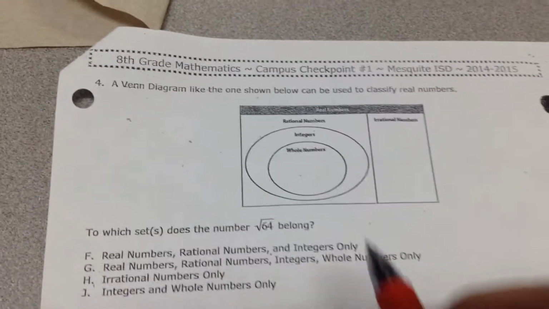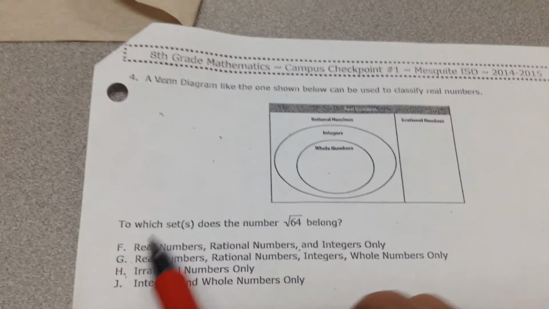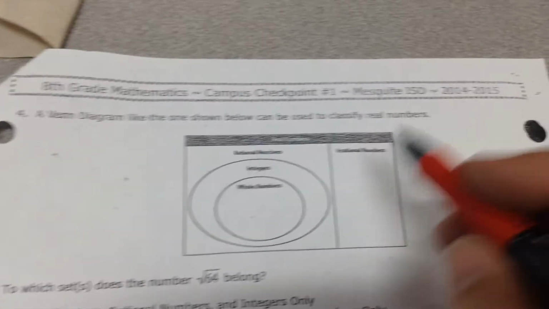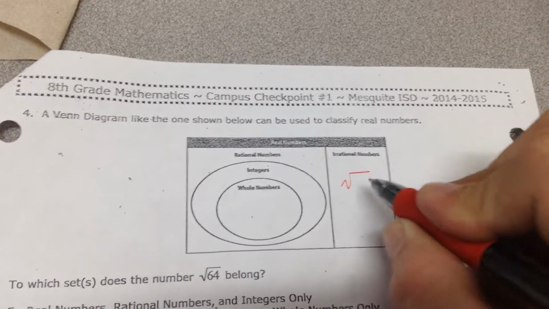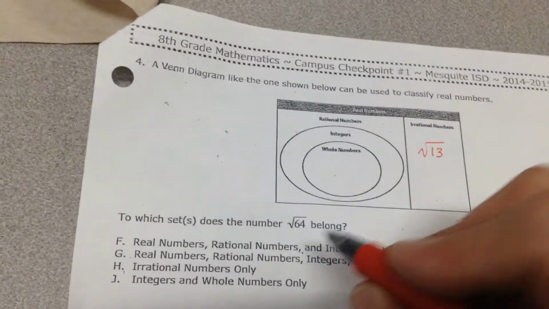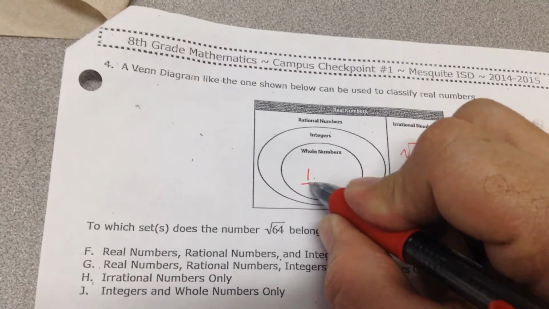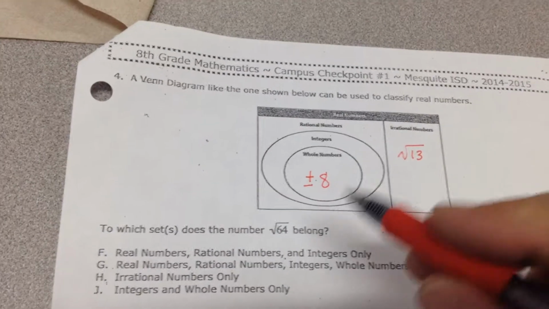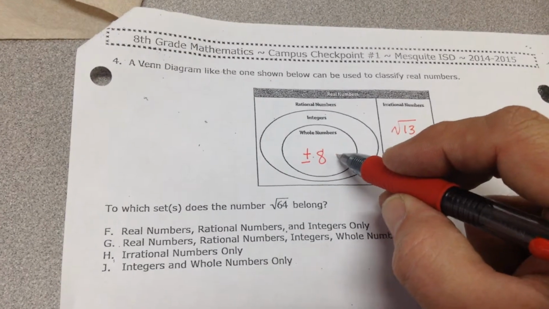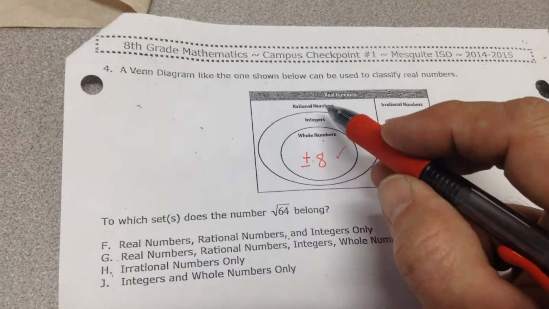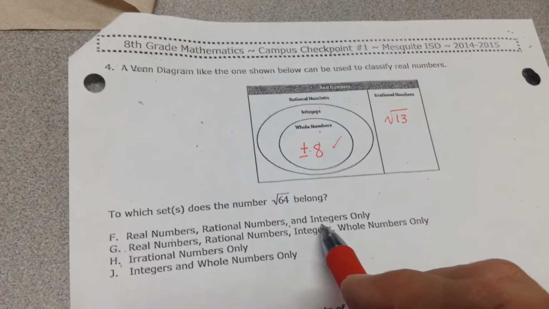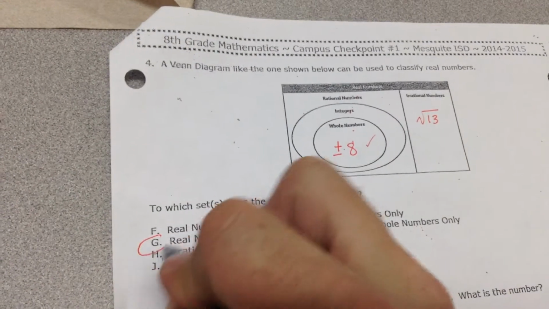Alright, number 4. A Venn diagram like the one shown below can be used to classify real numbers. To which set does the number square root of 64 belong? Well, if we didn't know the square root of 64, it would go here in irrational numbers. Again, irrational are ones you don't know the square root of, like square root of 13, you don't know that by heart. So, since we know the square root of 64 is 8, it's also negative 8, if you remember that, because 8 times 8 is 64, and negative 8 times negative 8 is also positive 64. So that one would fit in the whole number section, which means it's a whole number, it's an integer, and it's rational. So real, well, they're all real, rational, and integer, but that one doesn't include whole numbers. So answer G is all of those.